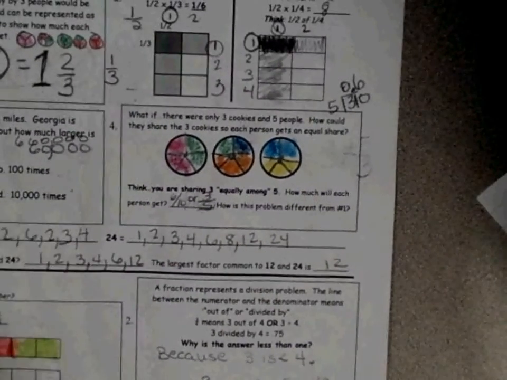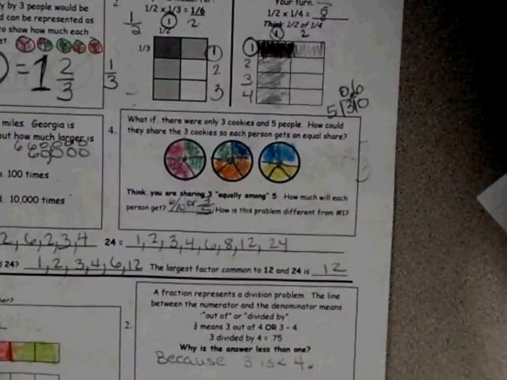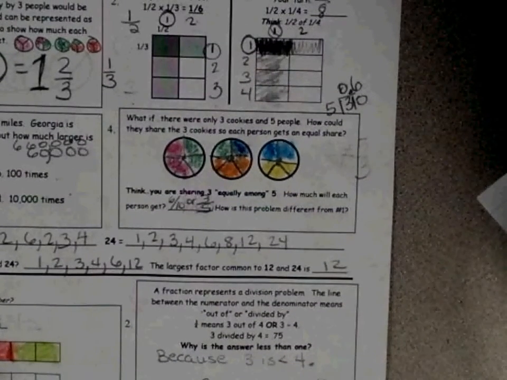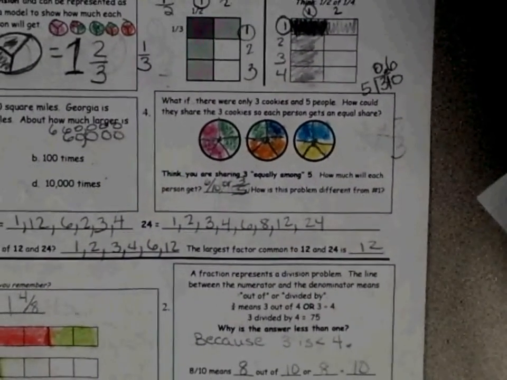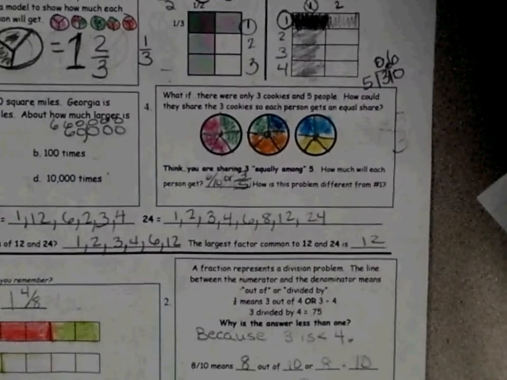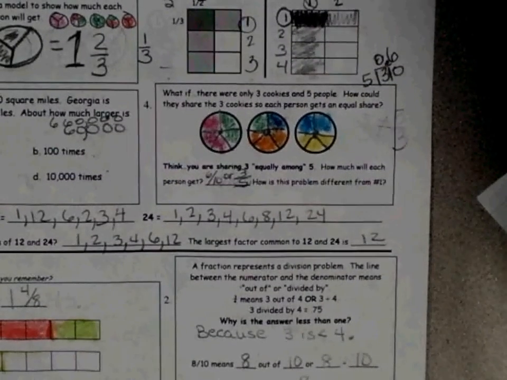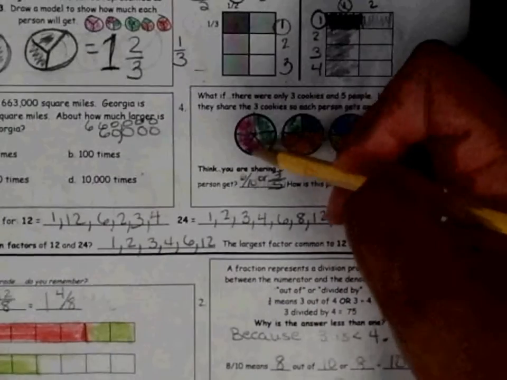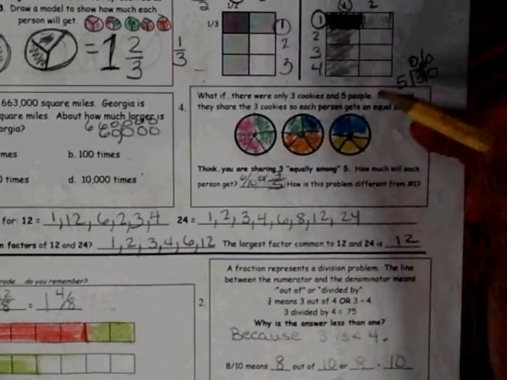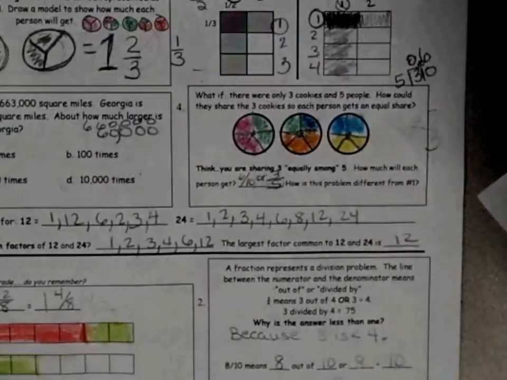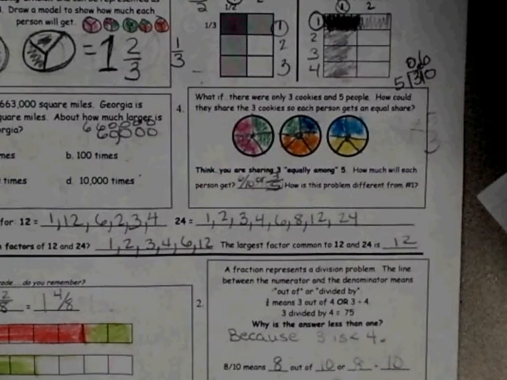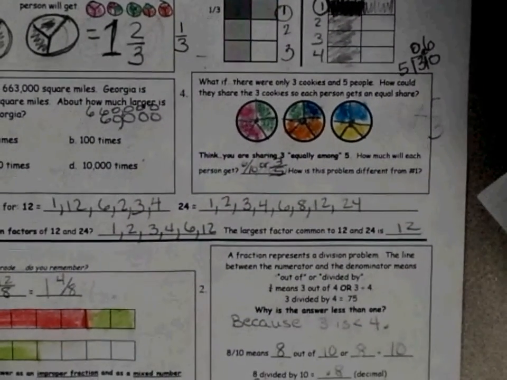Number 4. What if there were only 3 cookies and 5 people? So I have 3 cookies here and 5 people, so I'm going to divide them into fifths. I'm going to see how much each person can get equally. So if I do that equally, each person can get 3 equally out of the 5 pieces that it's divided into. Okay? So 5 people can get 3 out of 5, or 3/5 of a cookie.